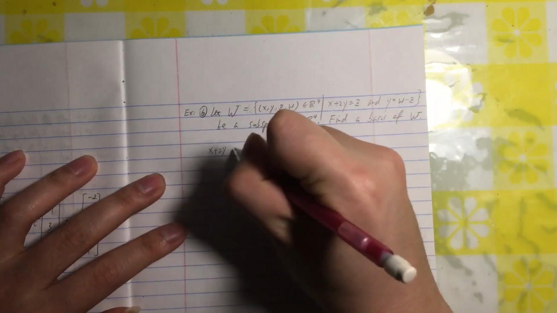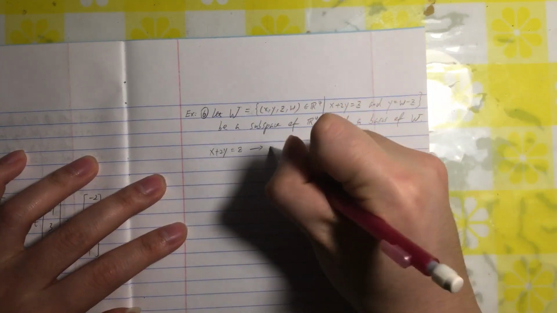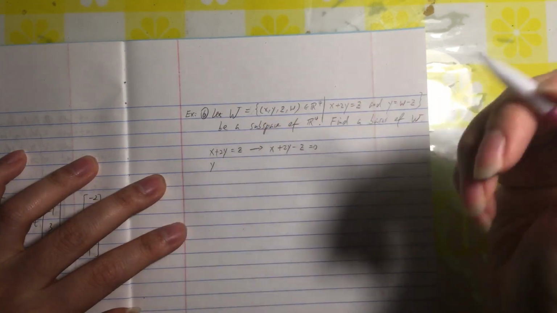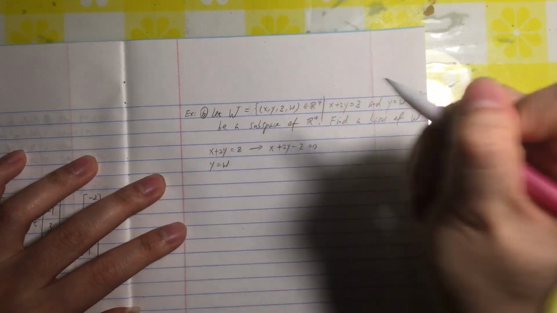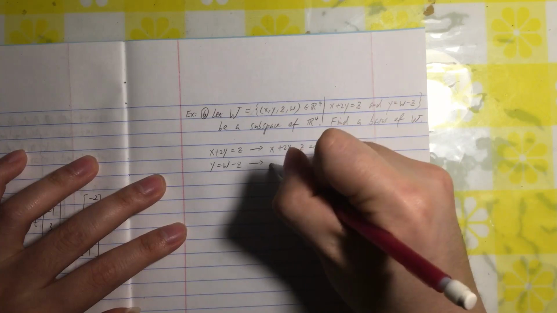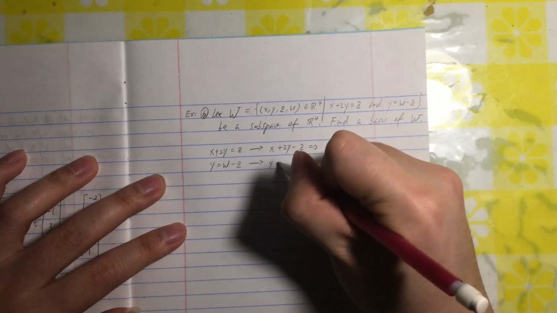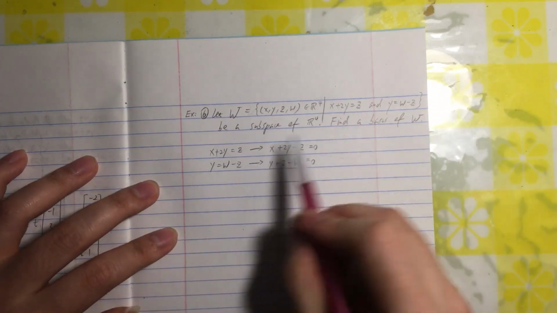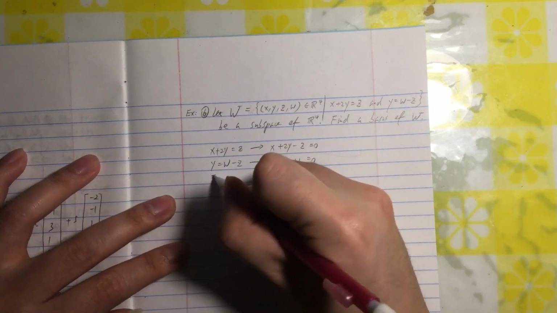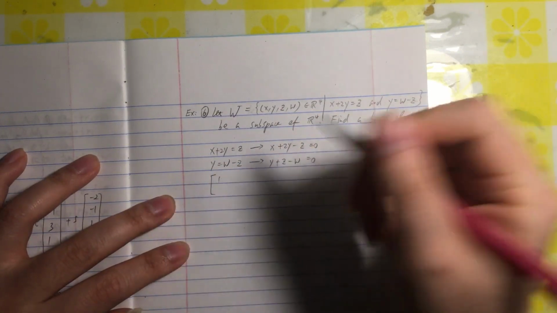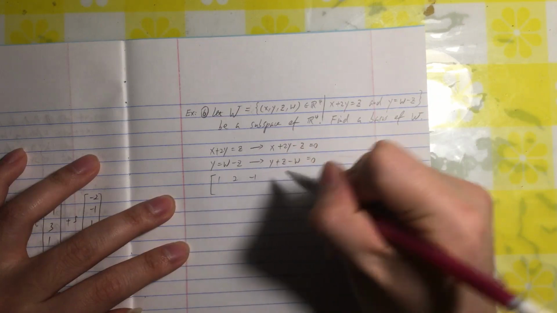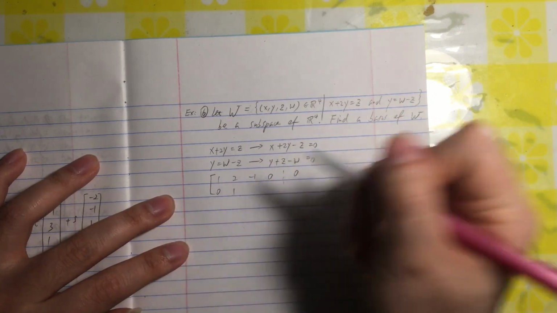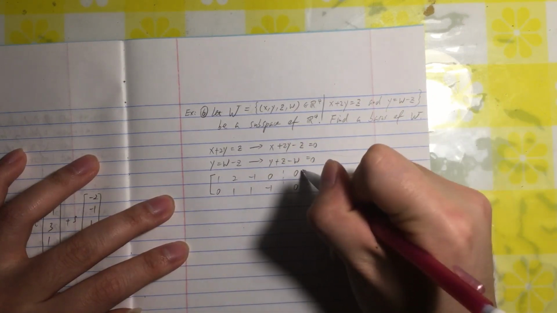x plus 2y equals z can be rewritten as x plus 2y minus z equals 0. And y equals w minus z can be rewritten as y plus z minus w equals 0. Then we can rewrite this as a matrix. First row is 1, 2, negative 1, 0, 0. Second row is 0, 1, 1, negative 1, 0.